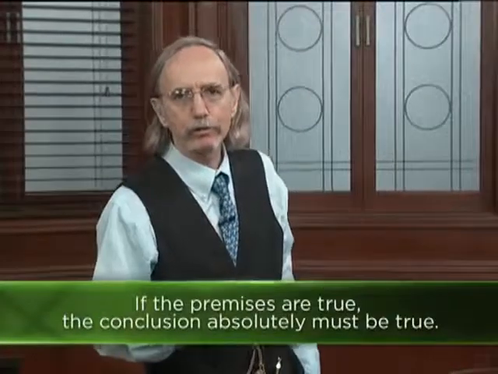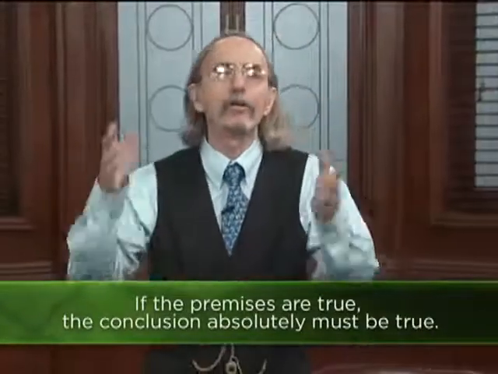Here's what it means for an argument to be valid in that strongest sense. If the premises are true, the conclusion absolutely must be true. If the premises are true, it's impossible for the conclusion to be false. You can't get a much tighter connection than that. If the premises are true, the conclusion is absolutely guaranteed.